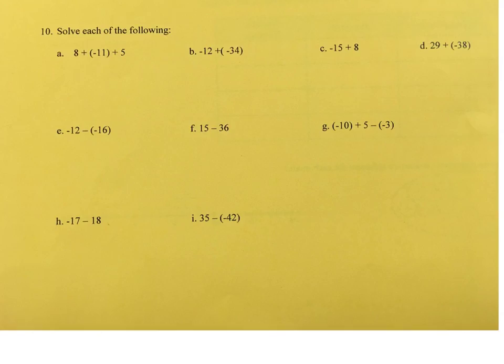Okay, we are on number 10. We only have a few more to go. So remember, we only do keep, change, change when we're subtracting. So when it's adding, just add. So 8 plus a negative 11 right here would give me a negative 3, plus a positive 5 would give me positive 2. Next, you have negative 12 plus negative 34, so we're just going to add them because they're the same signs. So that would give me a negative 46.